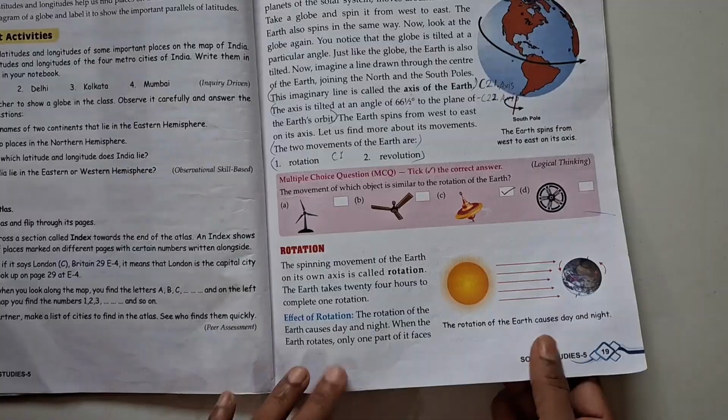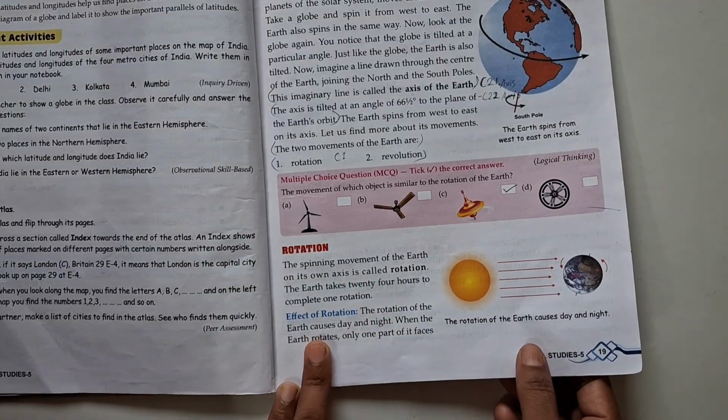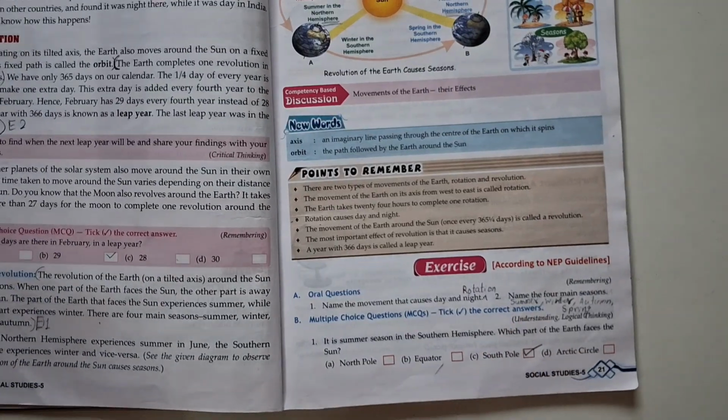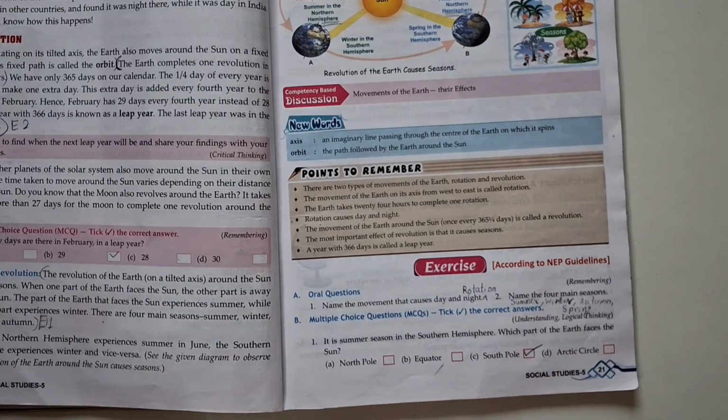See here: the rotation of the earth causes day and night. This is the answer. Then next one, name the four main seasons. Which are they? Summer, winter, autumn, spring.